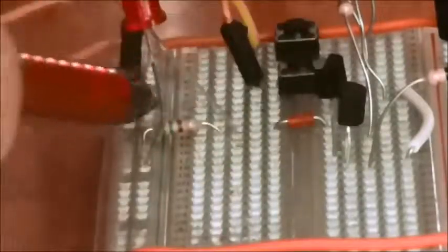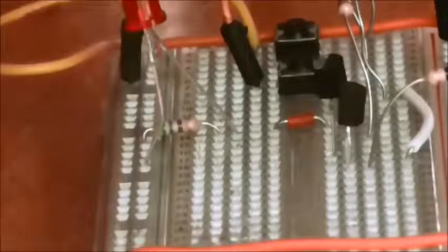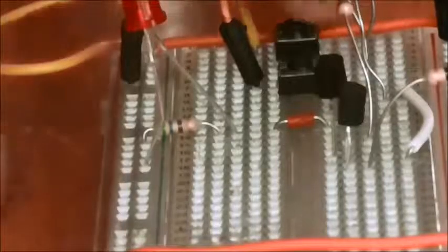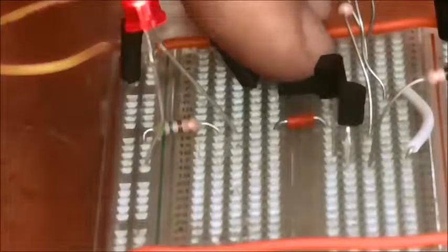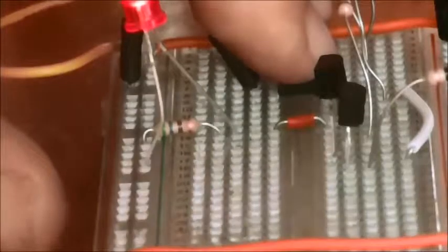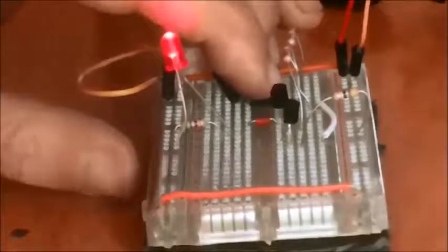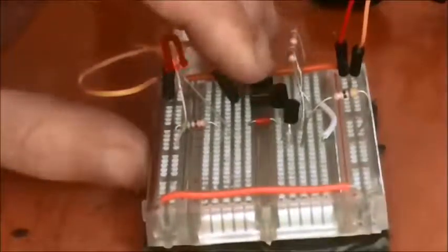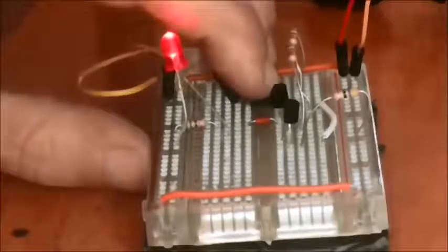They can conduct the positive voltage through here, and through there, and through there, and through there, and into the LED. And it's very simple. And that's really all we need to make an AND gate with.